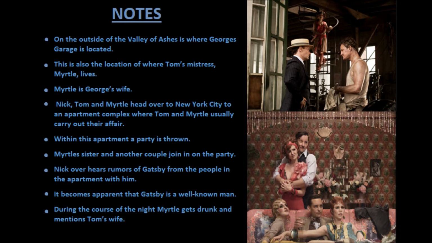Within this apartment, a party is thrown. Myrtle's sister and a couple other people join in on the party. They drink the night away, and this is also where Nick begins to hear different rumors of Gatsby. Apparently he is a well-known man, and people seem to think they know a lot about him. But the question is, do they really? And during the course of the night, Myrtle gets drunk and mentions Tom's wife.